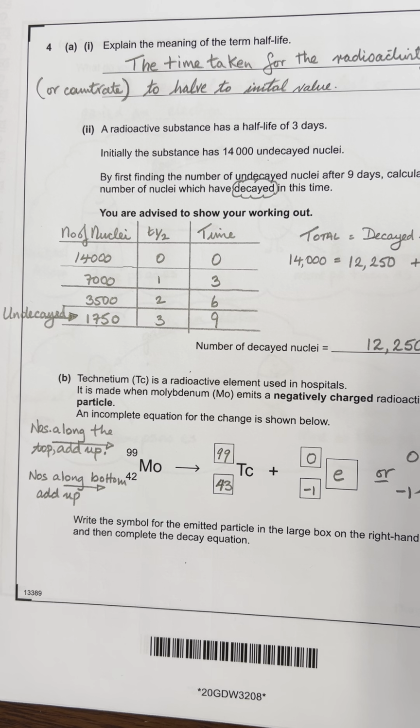Now the next thing, on to question number 4. Explain the meaning of the term half-life. Now I am going to go to the mark scheme, and this comes up as: the time for the activity or count rate to halve. That's what you need. So you have to learn that.